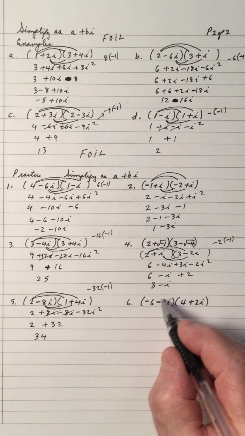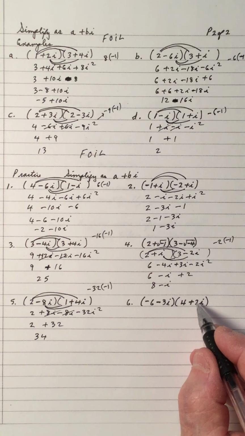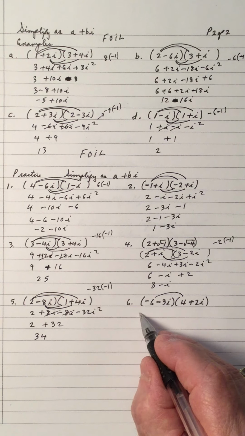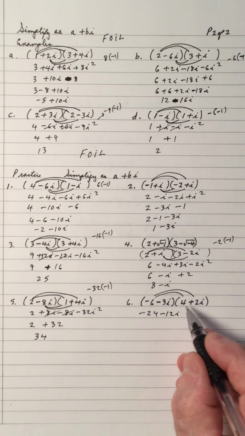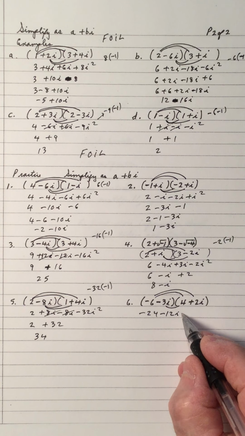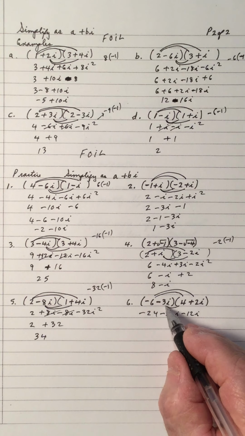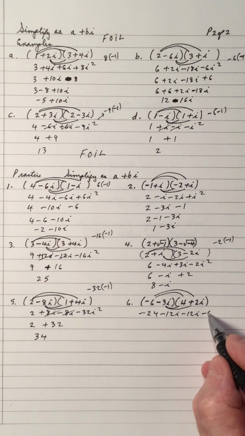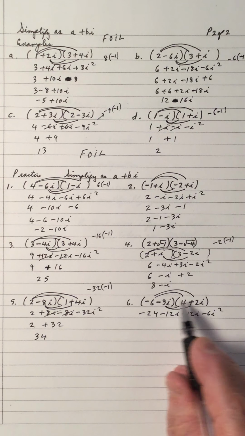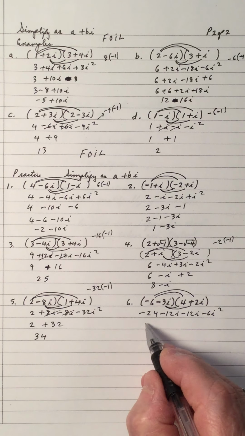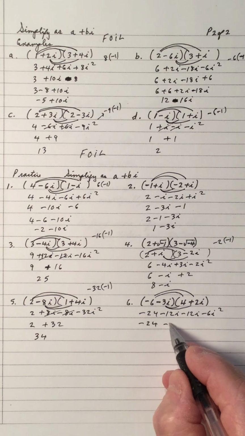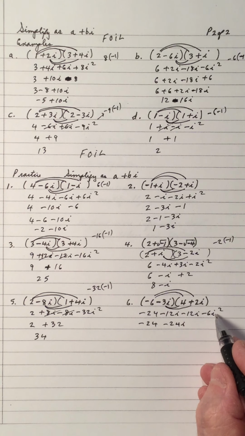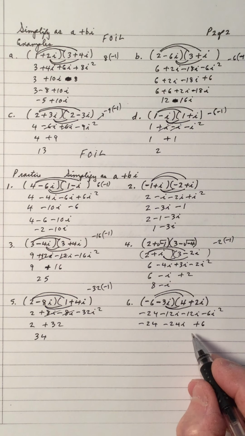And number 6, multiplying a binomial times a binomial, FOIL. First, negative 24. Outside, minus 12i. Inside, minus 12i. And last is minus 6i squared. Okay, and we get negative 24, and that becomes negative 12, negative 12 is a negative 24i. Notice i squared is negative 1. Negative 6 times negative 1 is a plus 6.